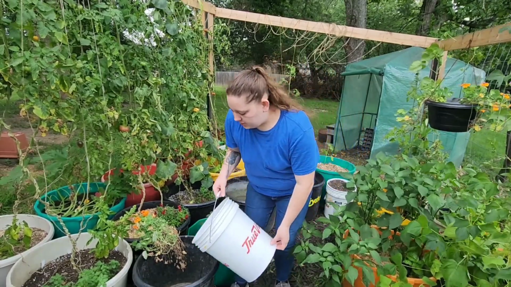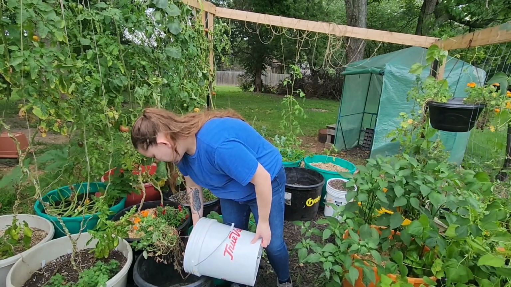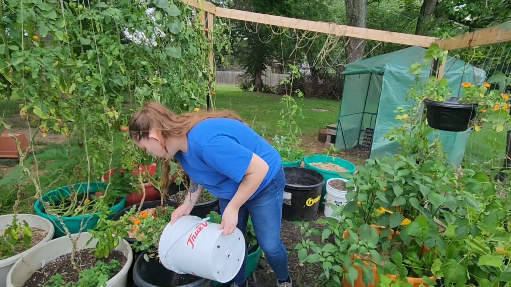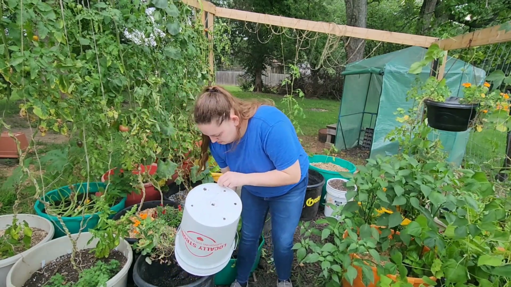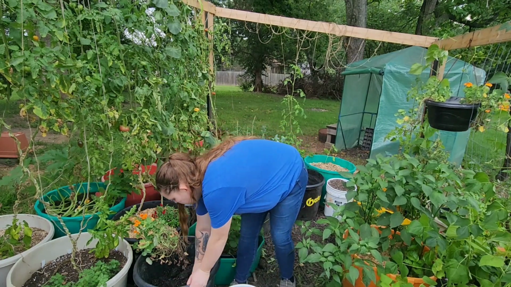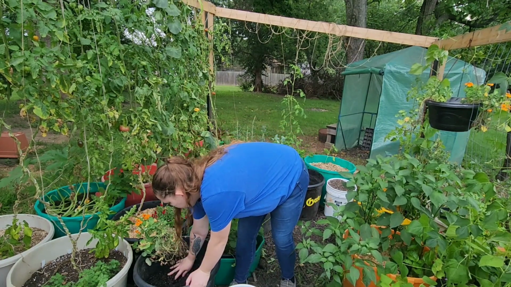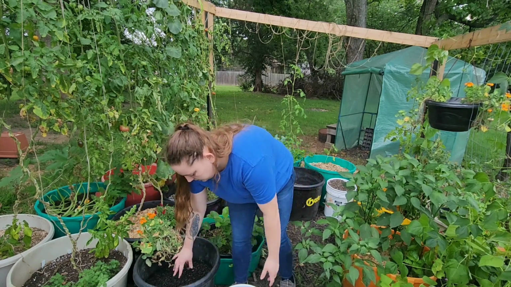This 5-gallon bucket just has some used potting soil in it. So that'll be the first half, just plain used potting soil.